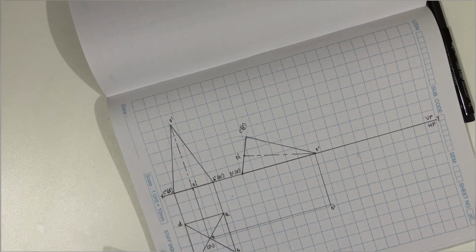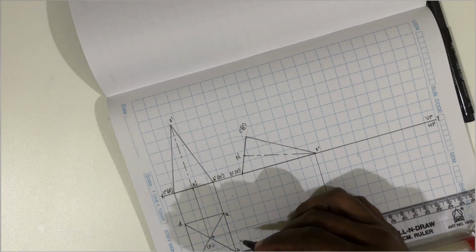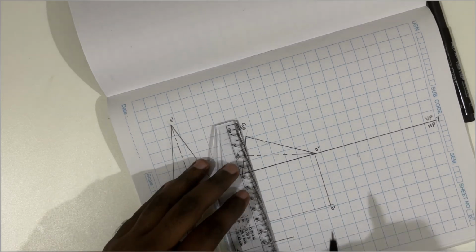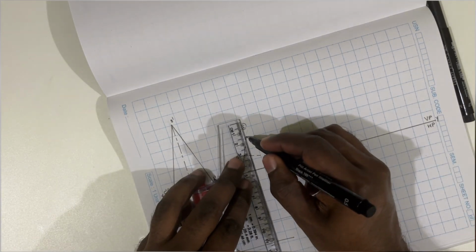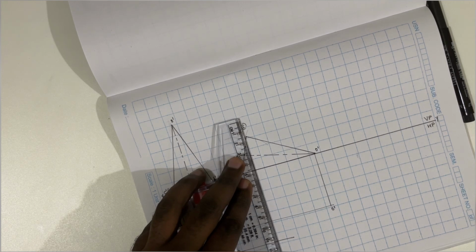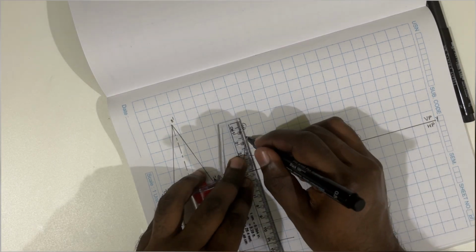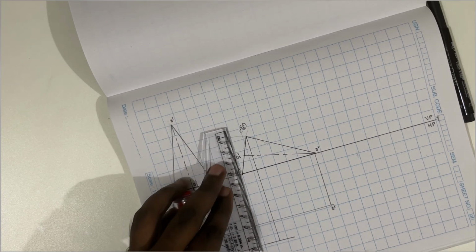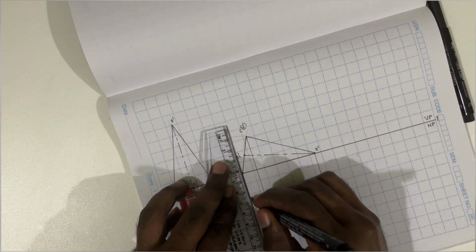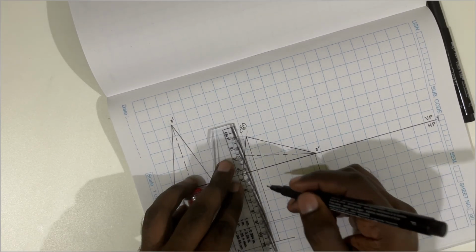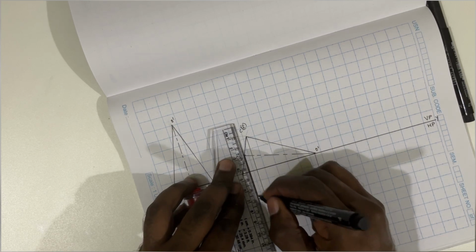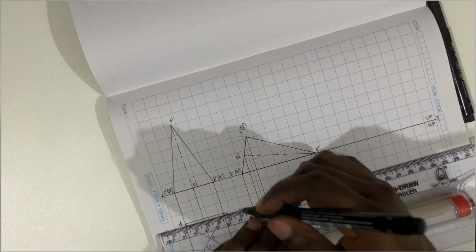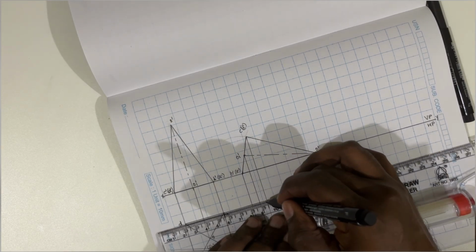Similarly, let me draw the horizontal projections of corners C and B. From C dash and D dash, I'll be drawing one vertical projection line. Similarly from the corners B and A, and also from the center, that is O dash. And also one more horizontal projection line from D and E.